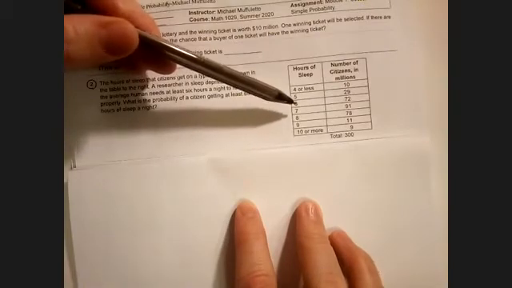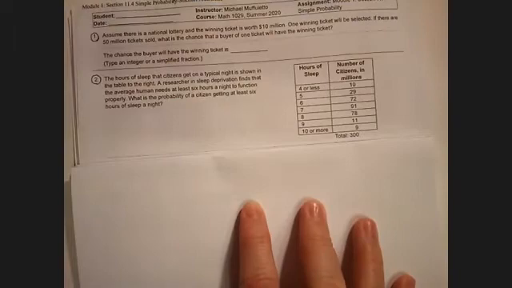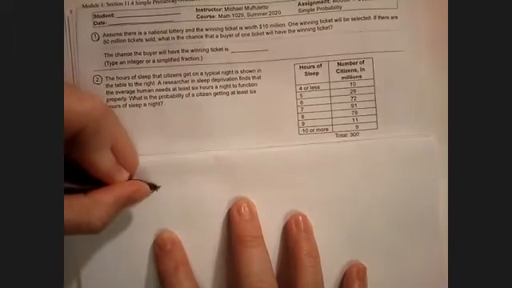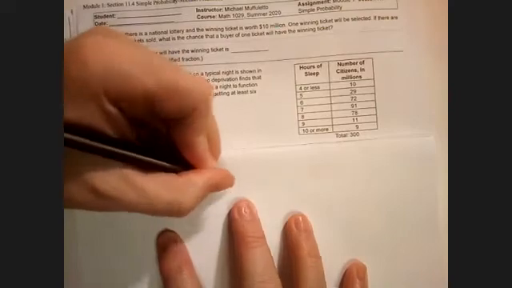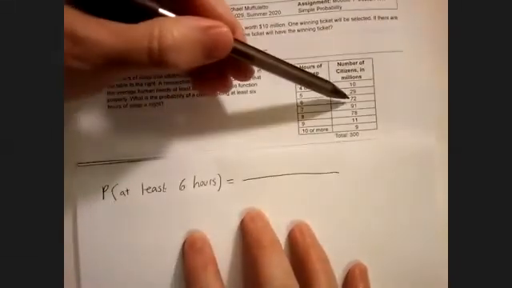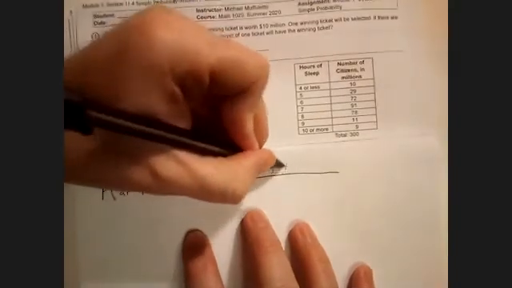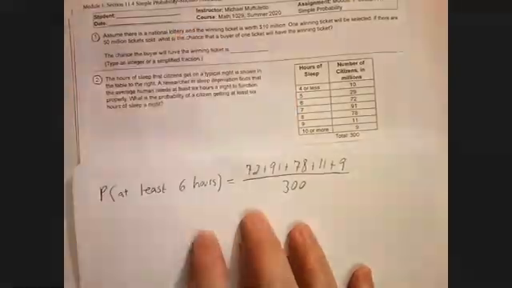So this is 6. If I were to just type in 72/300 and simplify that, that's wrong. It's at least 6 hours. Okay, so the probability of at least 6 hours of sleep is, I gotta add up all of those. So 72 plus 91 plus 78 plus 11 plus 9. And that's over the total.